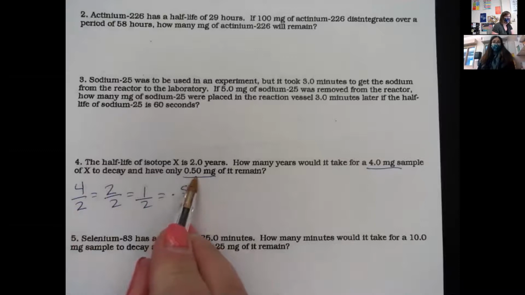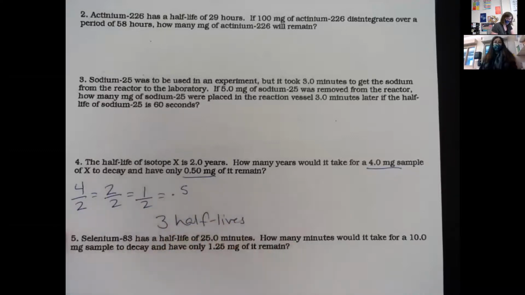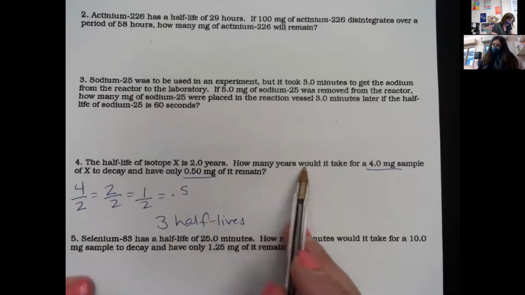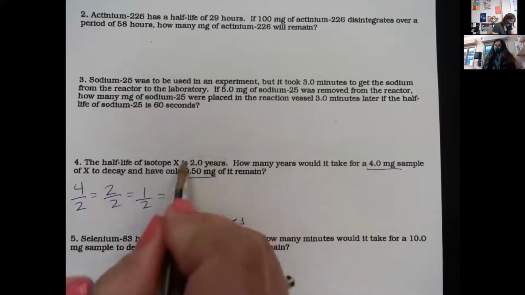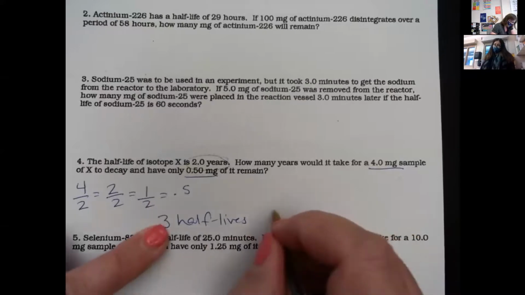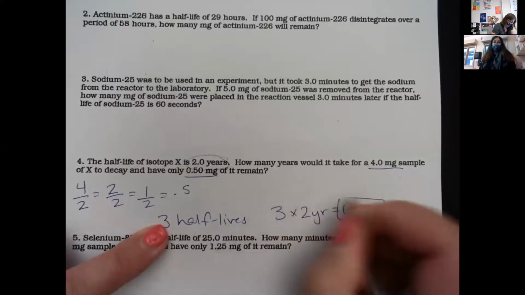How many times did I divide it by 2? 3 times. So that's 3 half-lives. I'm going to use that information to answer the question. The question says, how many years did it take? And the question tells us that 1 half-life is 2 years. We're telling ourselves that 3 half-lives have happened. So how many years have happened? 6, because it becomes 3 half-lives times 2 years equals 6 years is our answer.